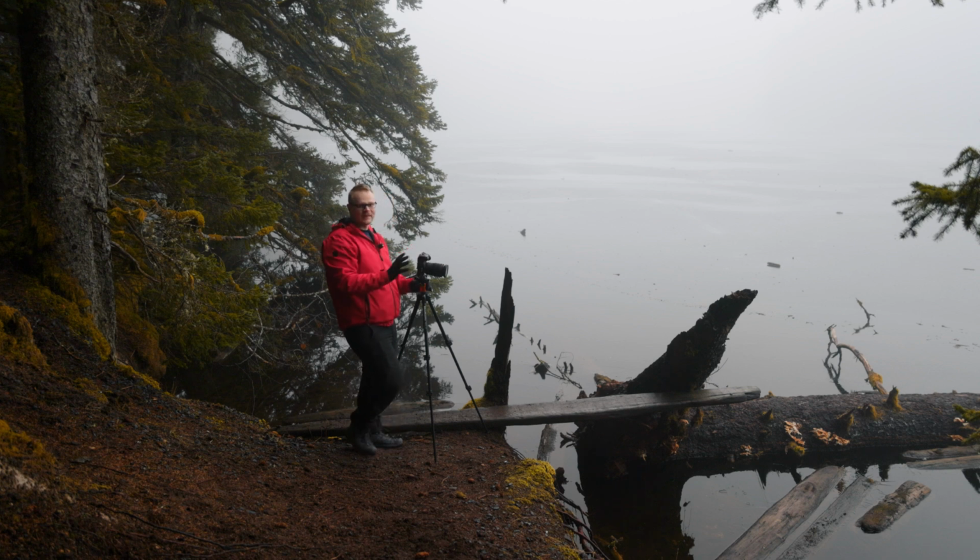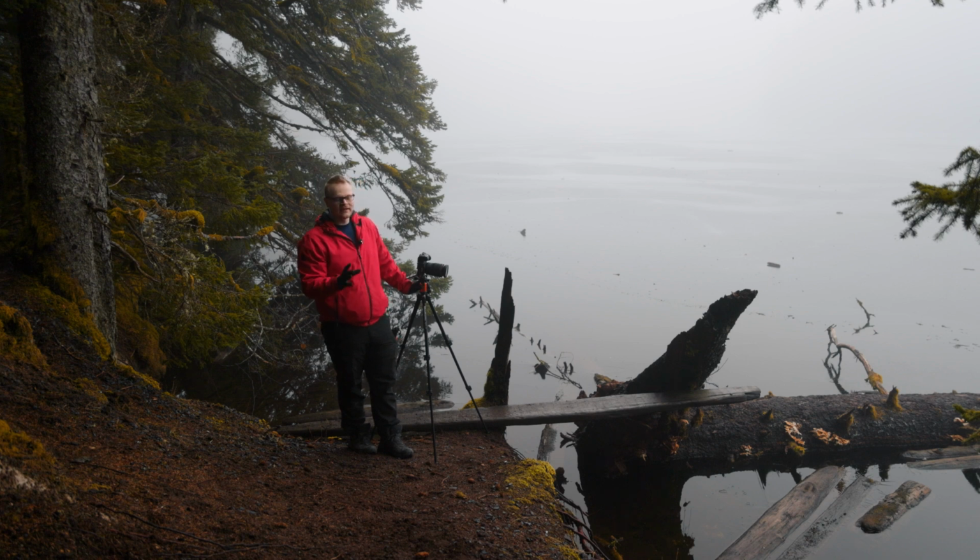But that's the big thing for landscape photography: no moving subjects. Set your ISO to 100. You won't have to worry about noise. You can always adjust your shutter speed and your aperture to whatever you need it to be.